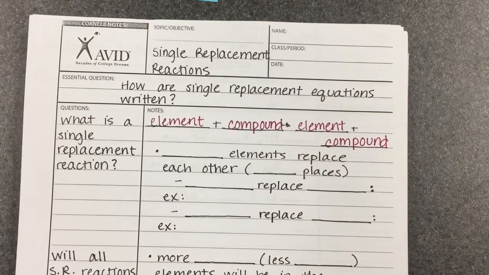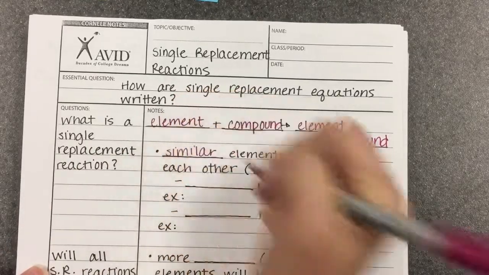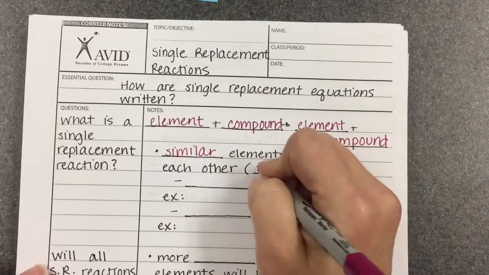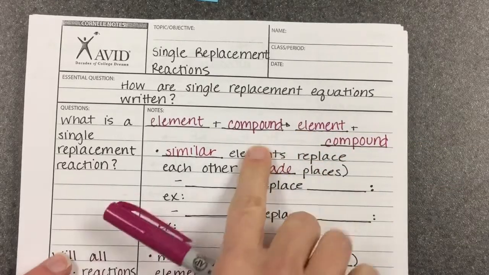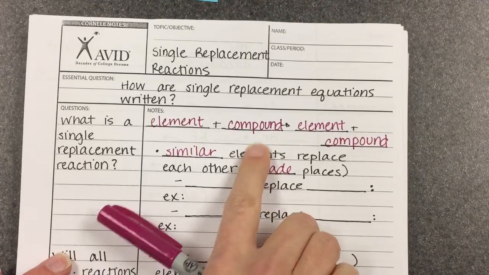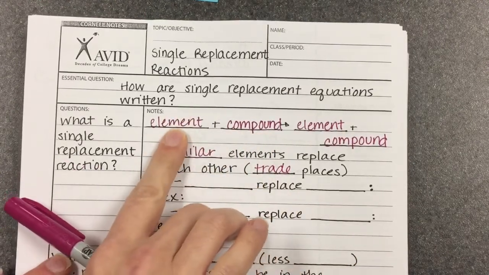What's happening is that similar elements replace each other, which means that they trade places. So in the compound, one of the elements is trading places with the element that's by itself.